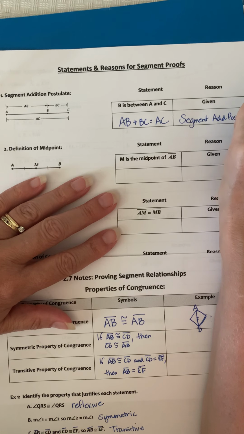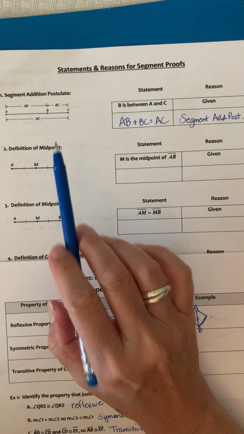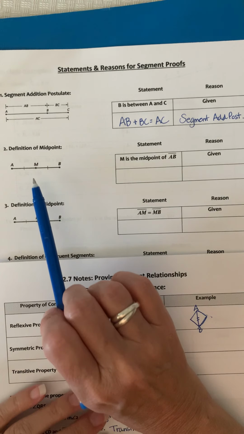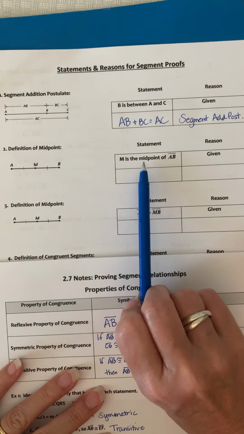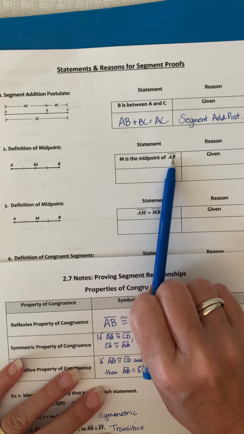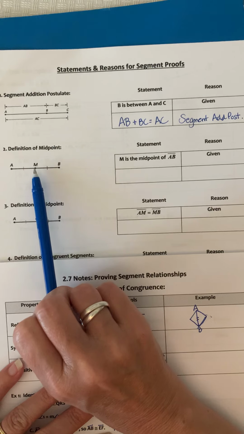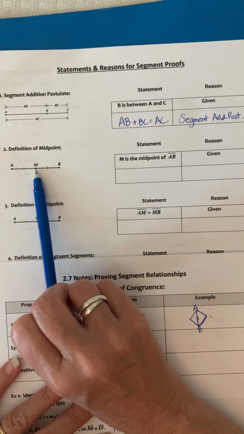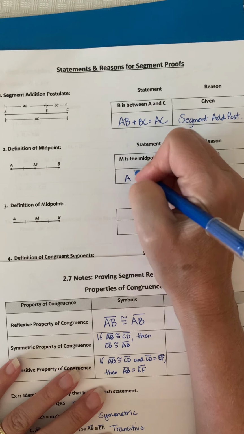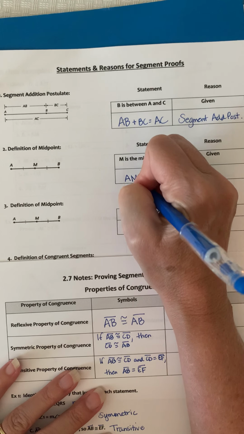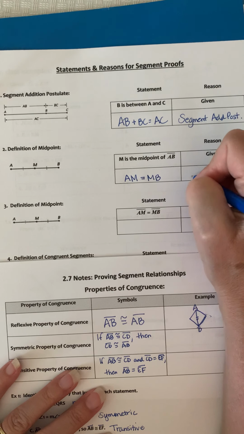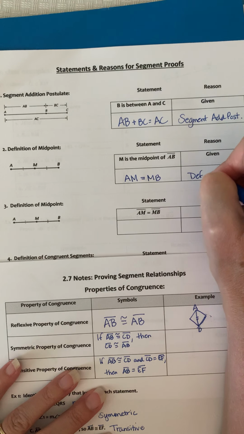Segment addition postulate most of the time is going to be used when you look at the picture. So it's always important to look at the picture. If I have a given where M is the midpoint of AB, when I know that M is the midpoint, that tells me that the length of AM is equal to the length of MB by definition of midpoint.